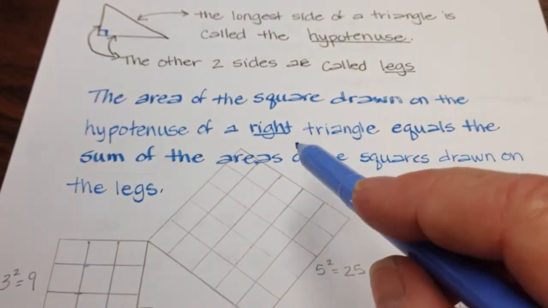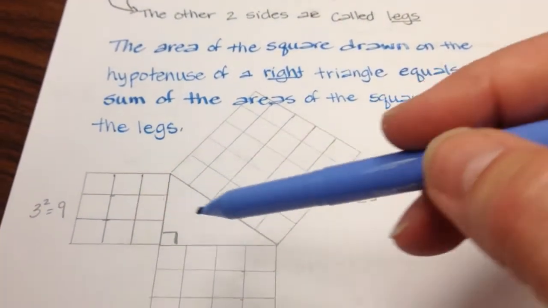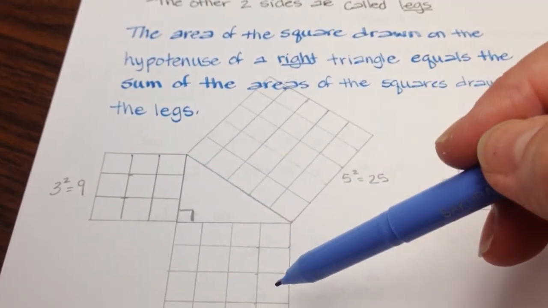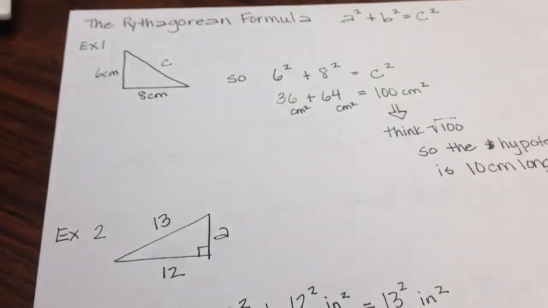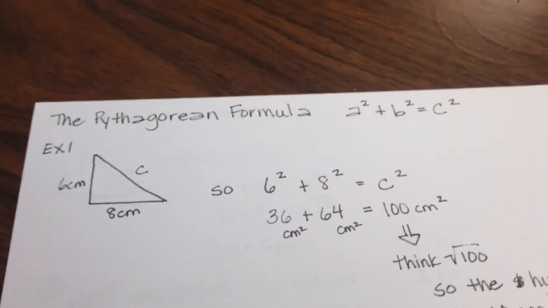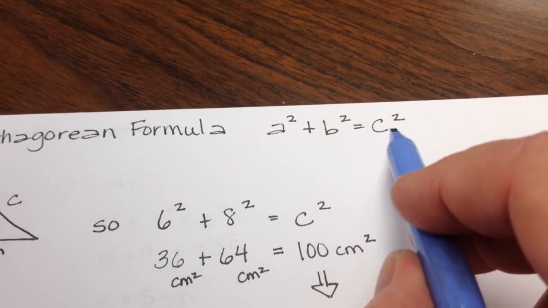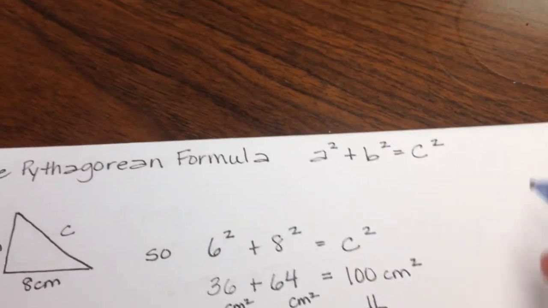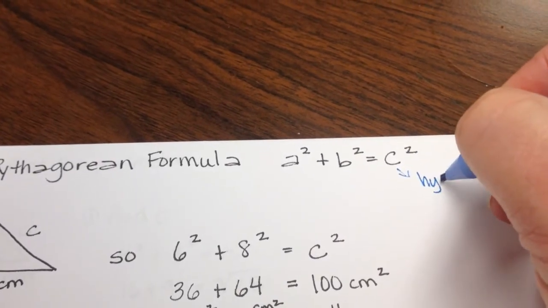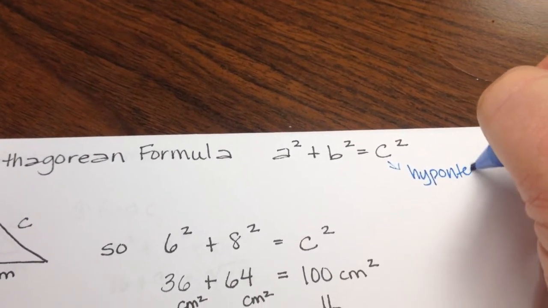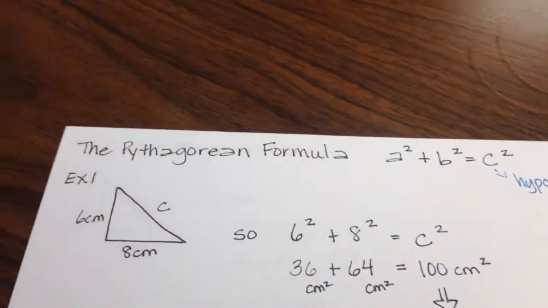So once again, the area of the square above the hypotenuse is equal to the sum of the areas of the legs. And you're going to learn a really cute little teeny tiny equation, which is this. A squared plus b squared equals c squared. All right, so c squared, you're going to think of that as always the longest, or the hypotenuse. And a and b will be the legs. So, looky here.